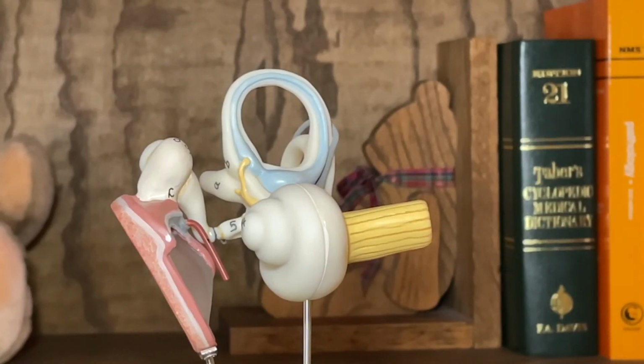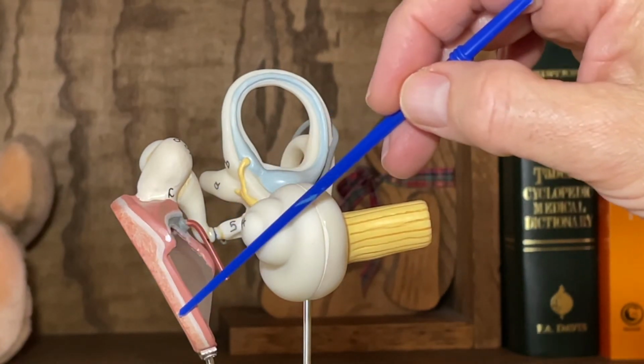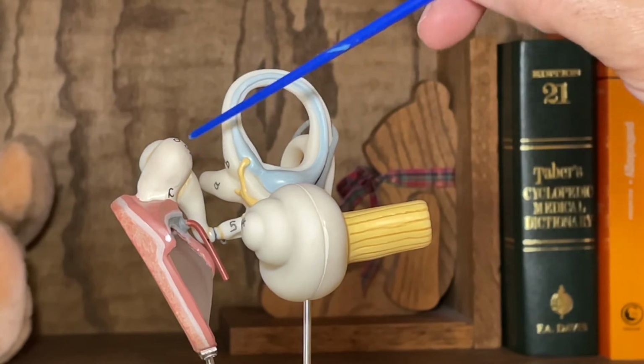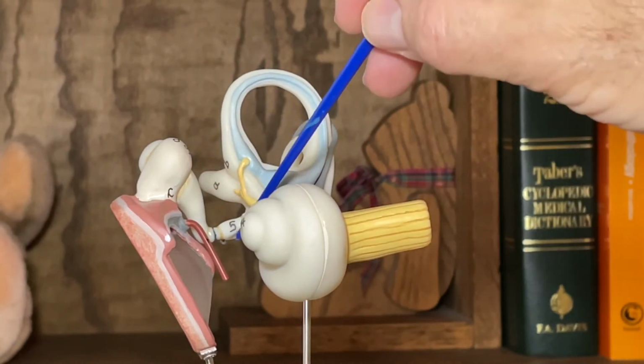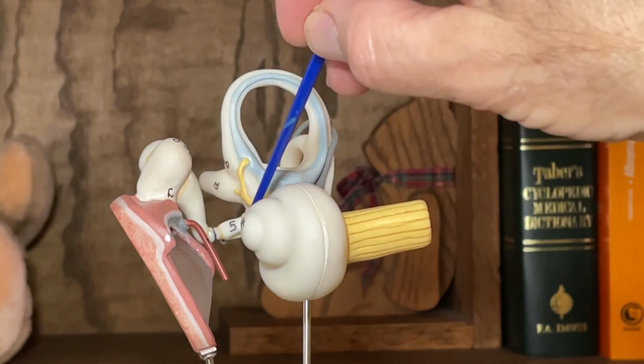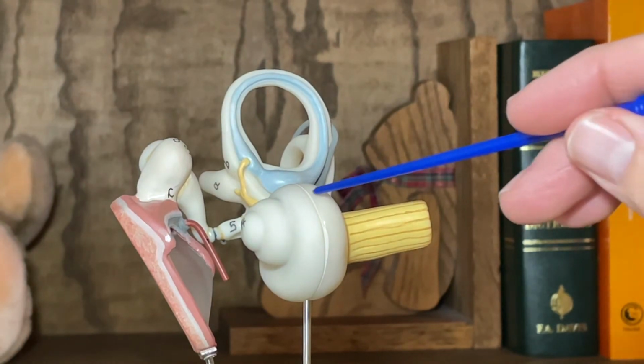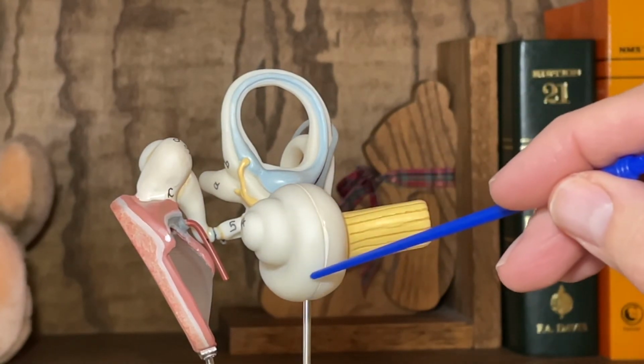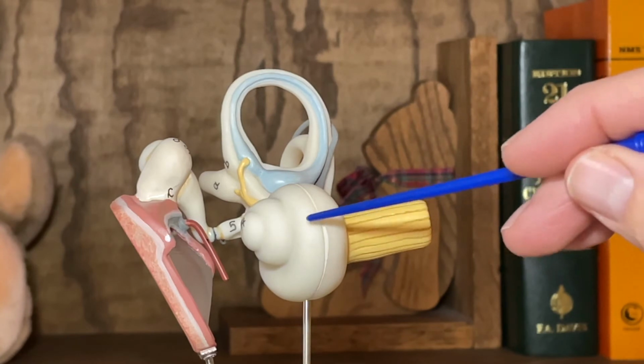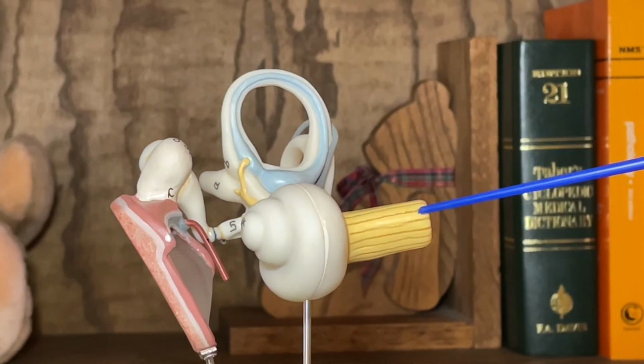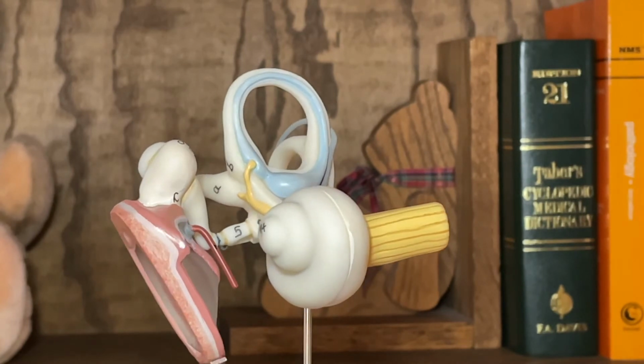All right, here are all the structures together. You see your tympanic membrane or your eardrum. You see your malleus, your incus, and your stapes. And this is the stapes going into the oval window. I'll turn it a little bit in a moment. Here's your cochlear spiral that contains the hair cells for sound reception and the cochlear branch of the eighth cranial nerve. We turn this just a little bit.